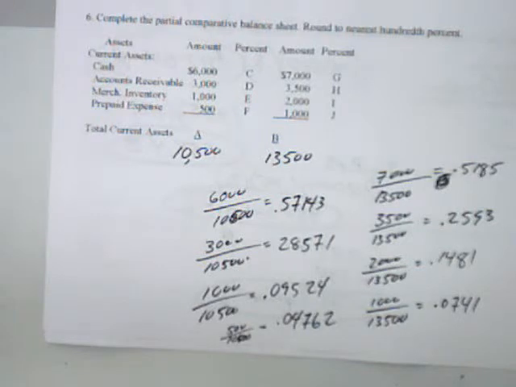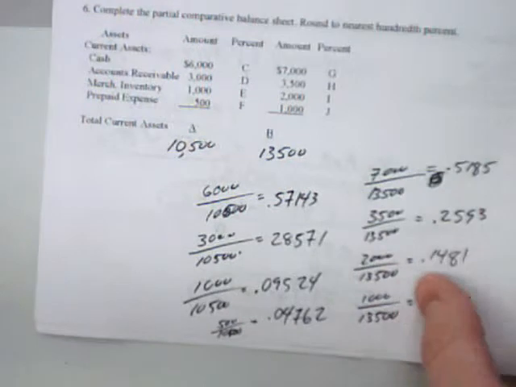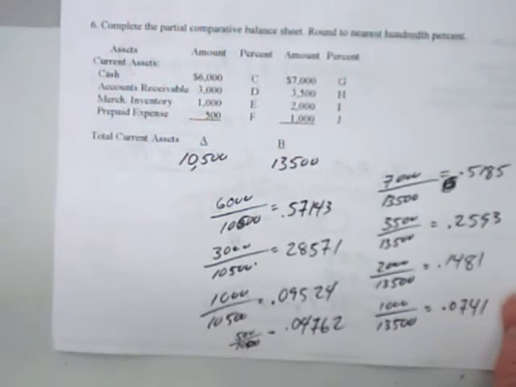So, yes, if you could finish up those balance sheets there. Okay, that's basically what I want you to do for 16.1: to be able to do it horizontally, which is just percent difference, and then finding a percent increase or decrease, and then vertically.